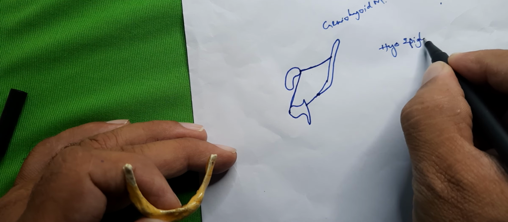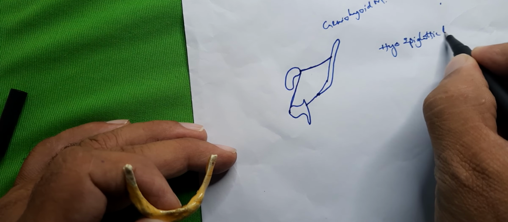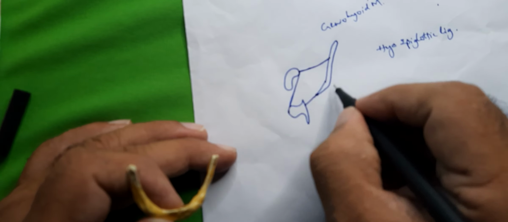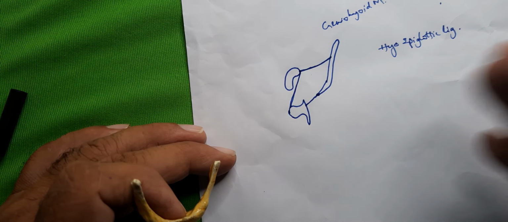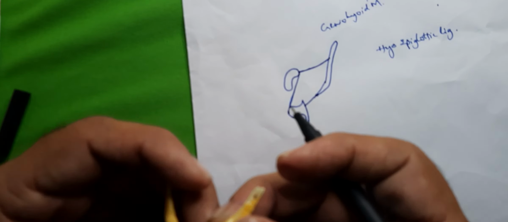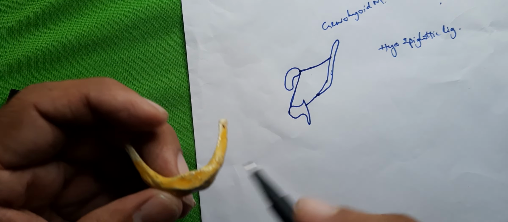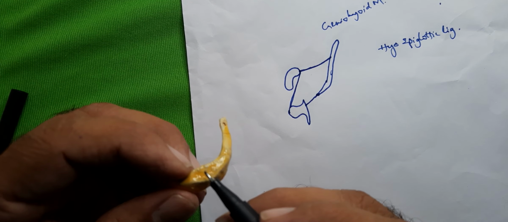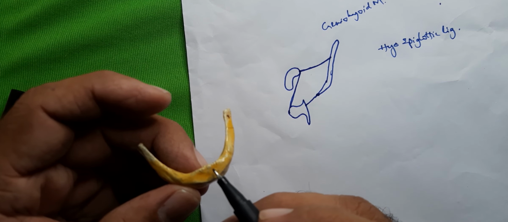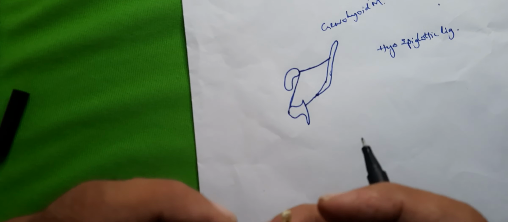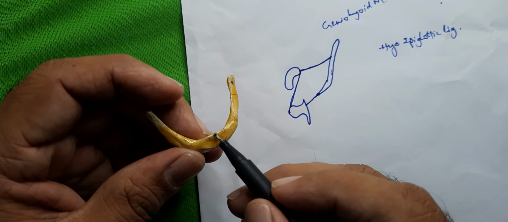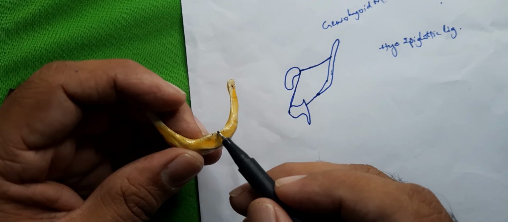Hyoepiglottic ligament. So it holds the epiglottis, thus helping in respiration, deglutition and phonation also, because this is a laryngeal cartilage. And also this, if you see, is the place for the attachment of the hyoepiglottic ligament.